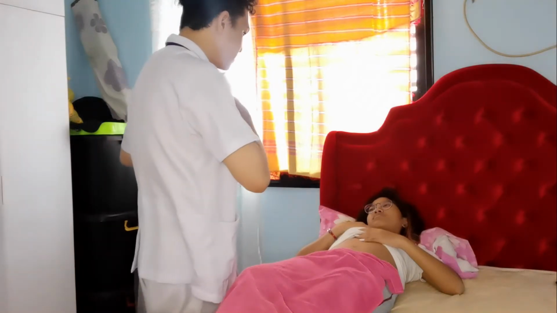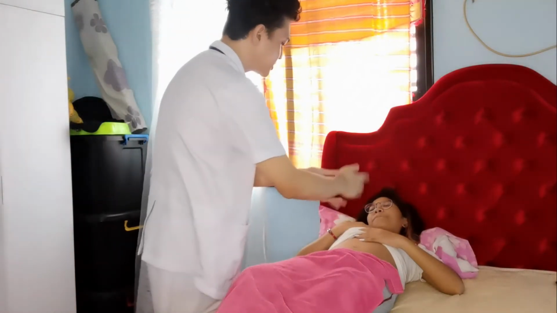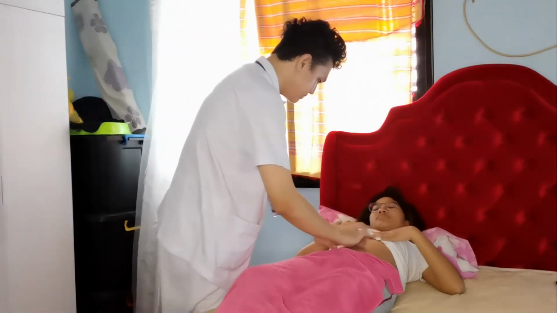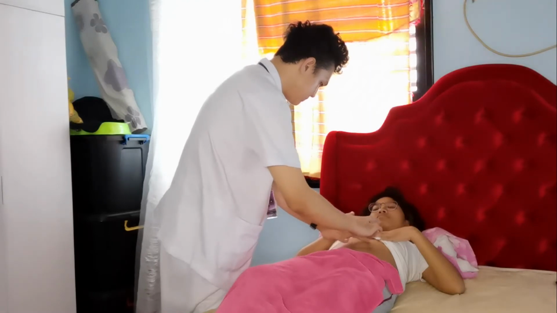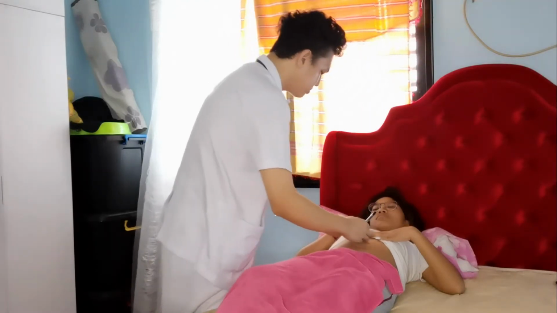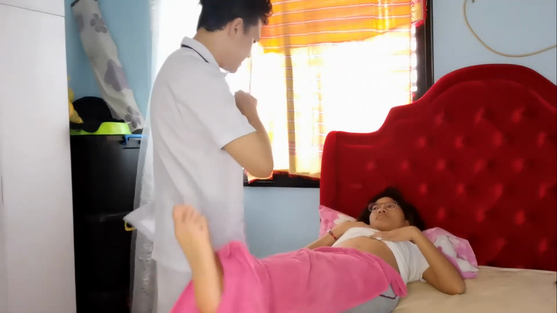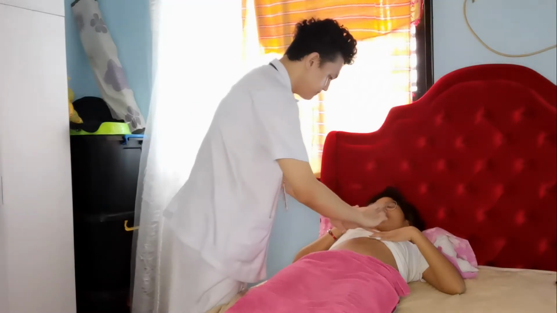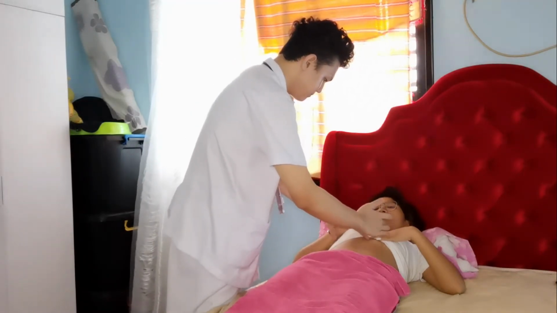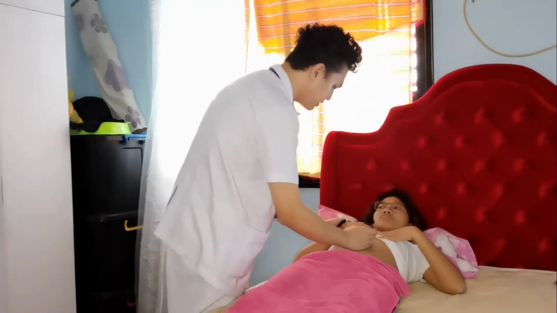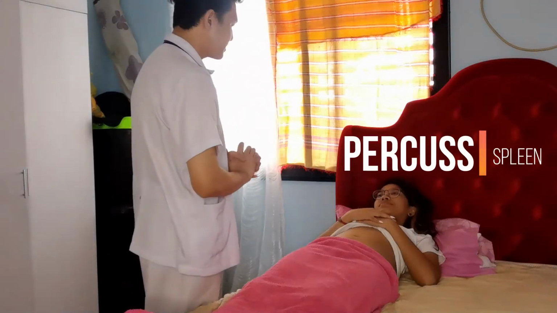I'll be repeating the percussion of the liver, this time along the mid-sternal line or the center of your body. Then this will be the lower border of dullness of your liver. I'll be marking it. And then I'll start at the top for the upper border. So this will be the upper border of dullness of your liver. I'll be marking it. Now that we've determined the upper border and lower border of your liver, I'll be measuring it now.